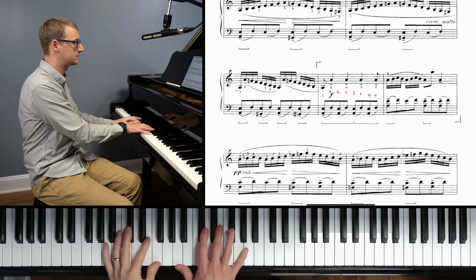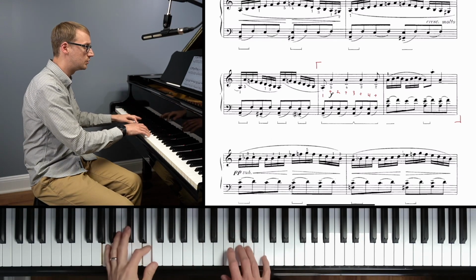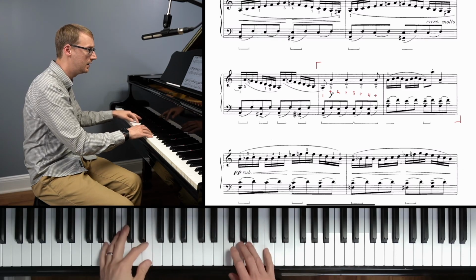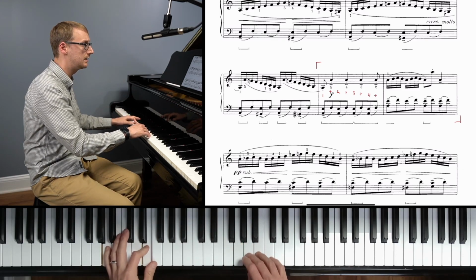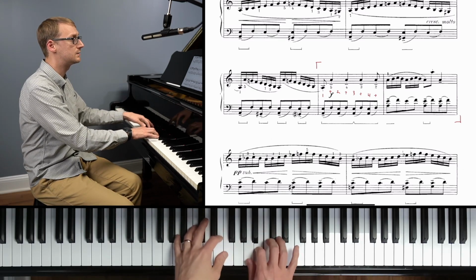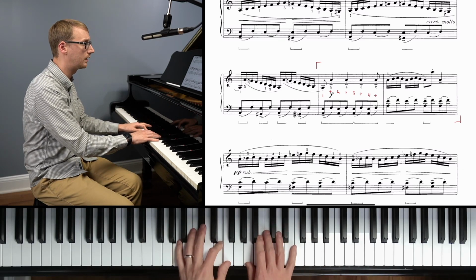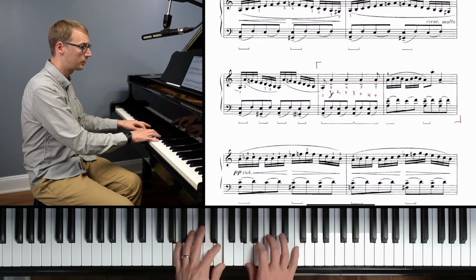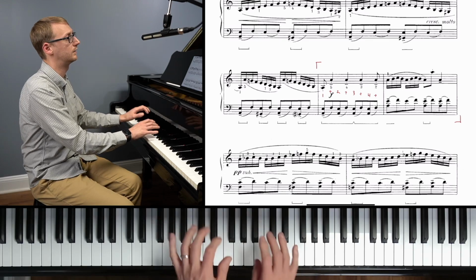Here's that next bracketed measure. 1 and 2 and 3 and 4 and, I'm going to show you that slow. 1 and 2 and 3 and 4 and, I should have made that staccato. 1 and 2 and 3 and 4 and, okay?